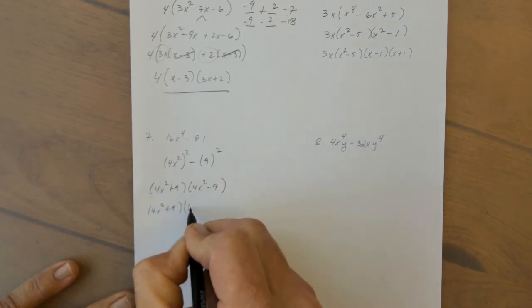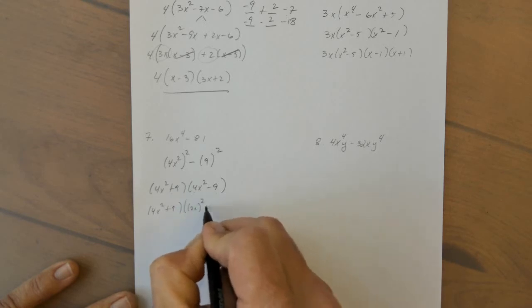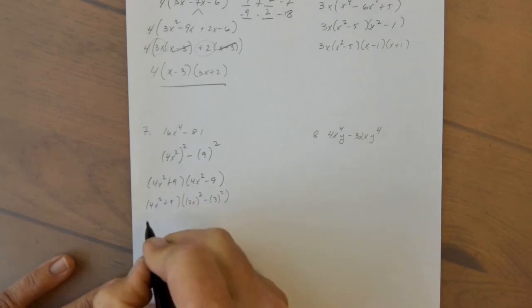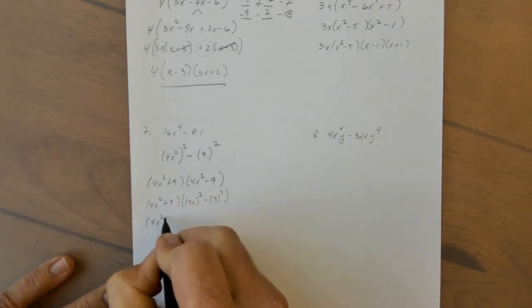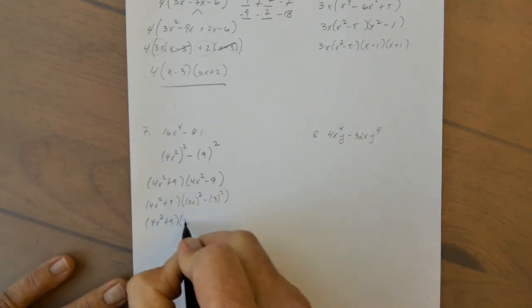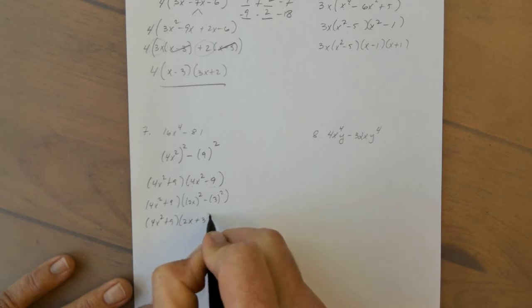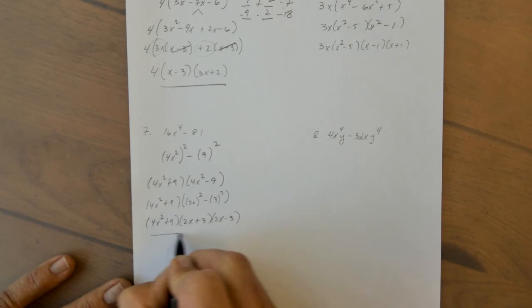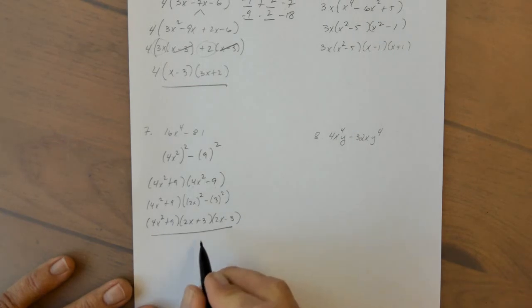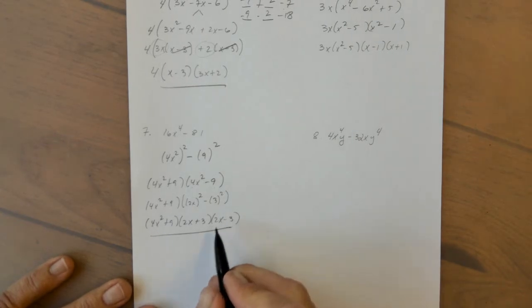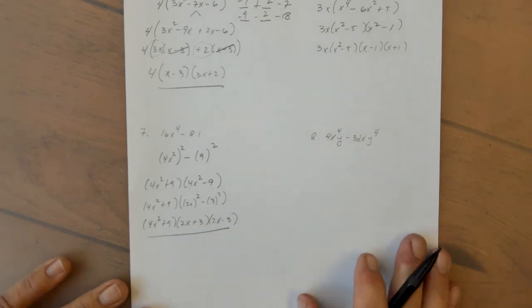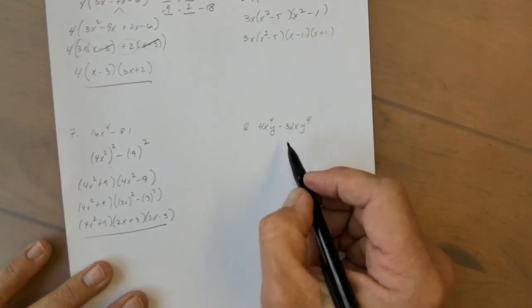So this is the quantity 2x squared minus 3 squared. So again, another difference of squares, so we keep bringing down our sum. And this will factor to 2x plus 3, 2x minus 3. And I would call all of these factors prime. So similar to a prime number, that the only factors are 1 and itself, a prime factor here means that these do not factor anymore. All right, moving on to number 8.